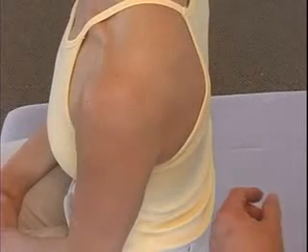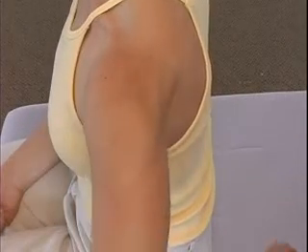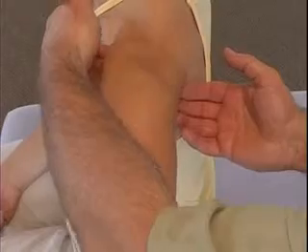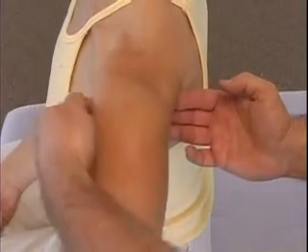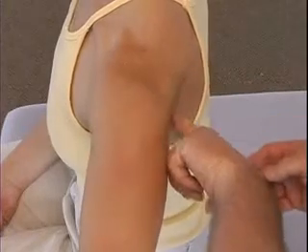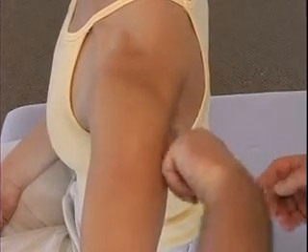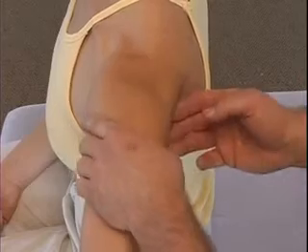Now let's activate this muscle so that we can see the distinct margins of the deltoid. Here's the anterior margin of the anterior deltoid, the posterior margin of the posterior deltoid. We're going to relax the arm.